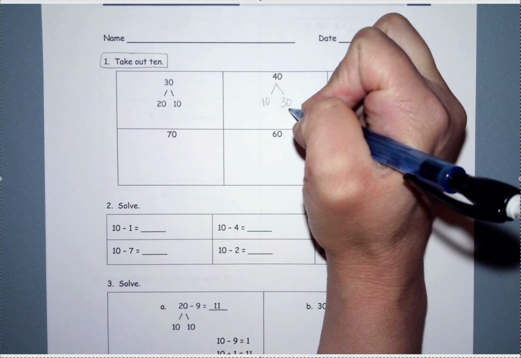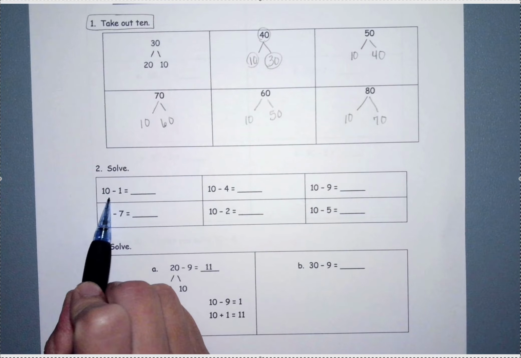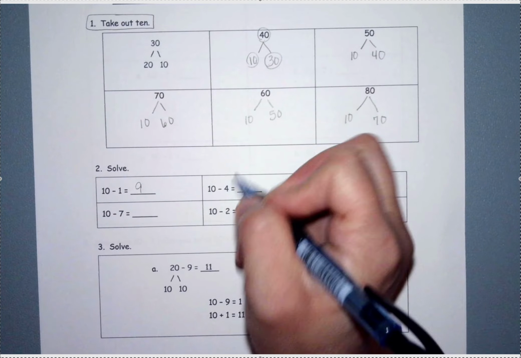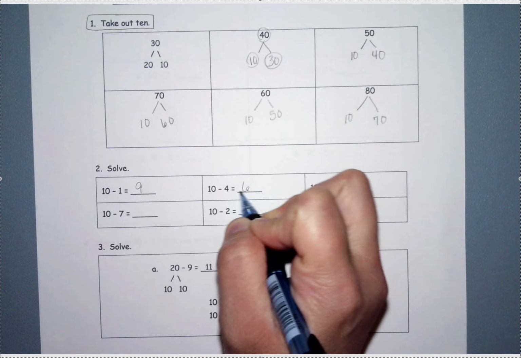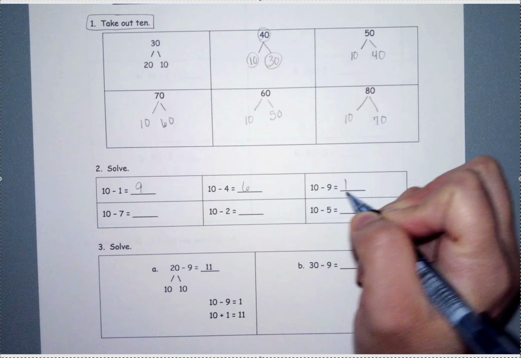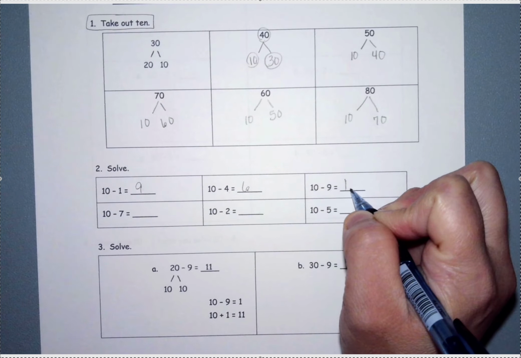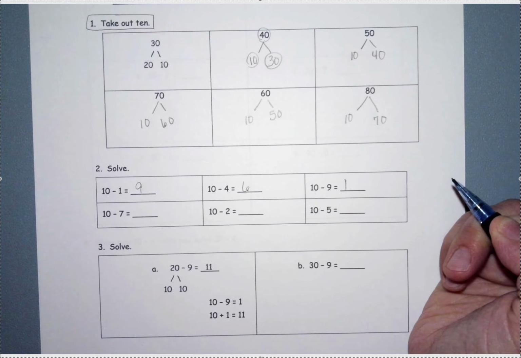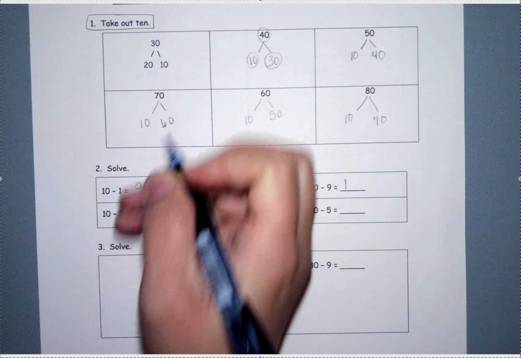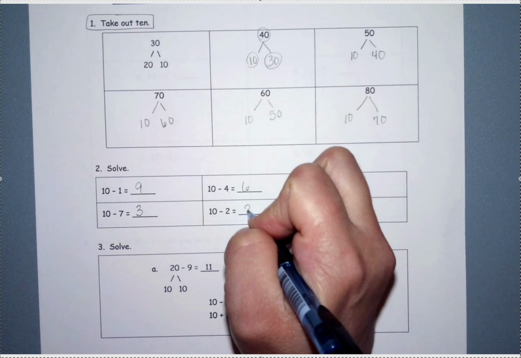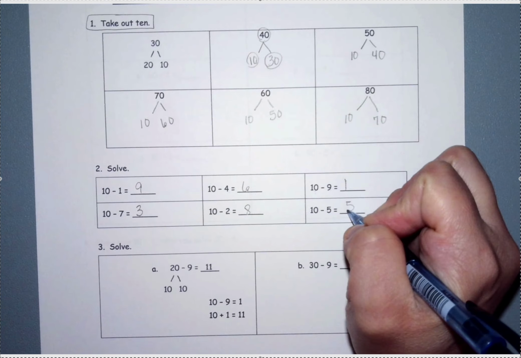First, we're going to practice our partners of 10. When we have 10 minus 1, that is 9. So 9 and 1 are partners of 10. 10 minus 4 is 6. 6 and 4, partners of 10. 10 minus 9 is 1. 1 and 9 are partners of 10. 10 minus 7, 3. 10 minus 2, 8. 10 minus 5 is 5.